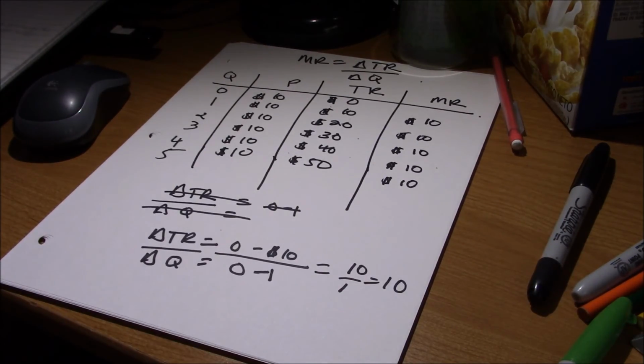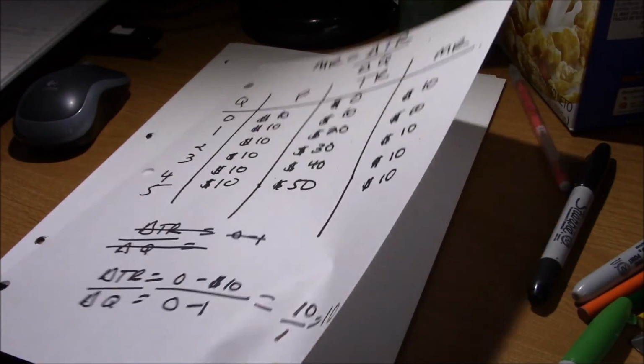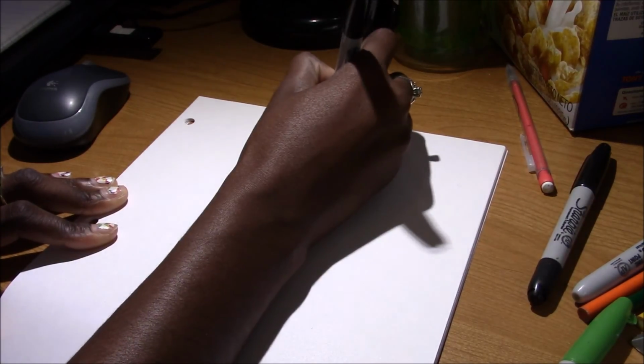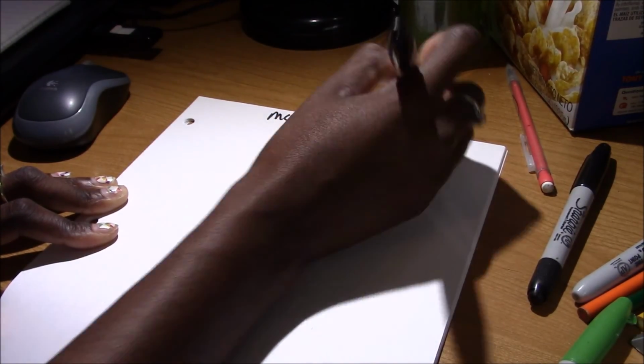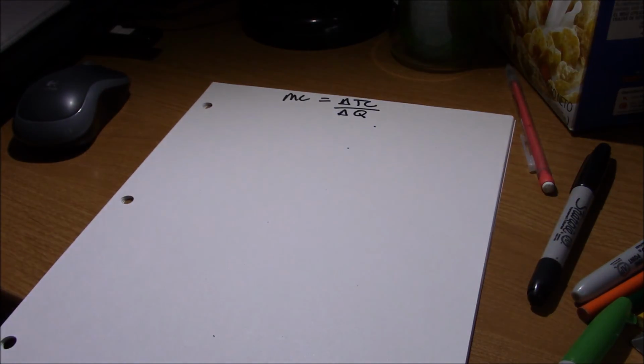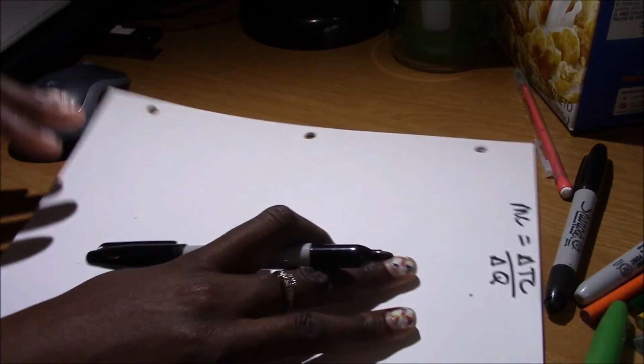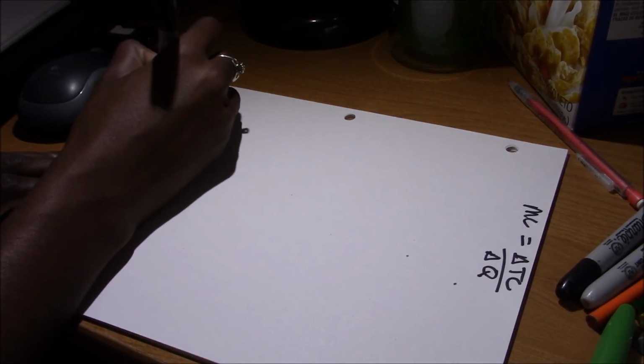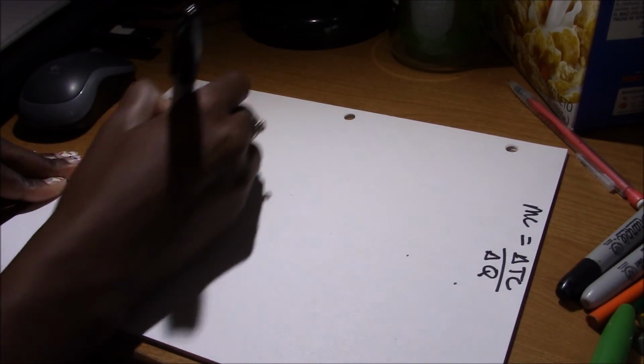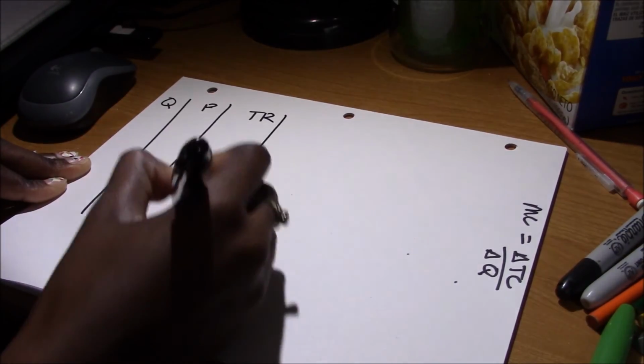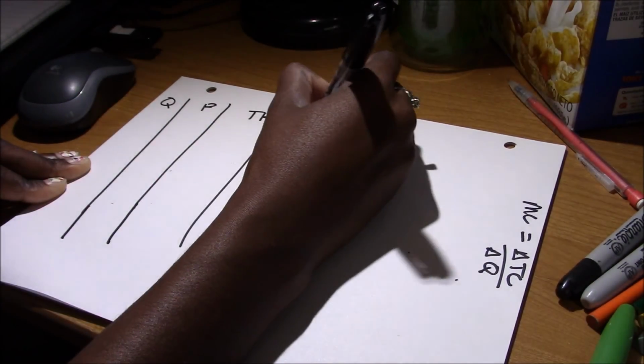Okay? Now we can go ahead and start to factor in marginal cost. In order to factor in marginal cost, of course, we have to factor in total cost, okay? So when we're looking at marginal cost, remember that formula once again is the change in total cost over the change in quantity, which is why we have to factor in total cost at this point. So now I will go ahead and turn the page horizontal so I can have a little bit more room. We have our Q, we have our P, we have our total revenue, we have our total cost now.